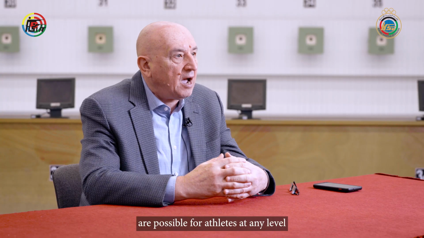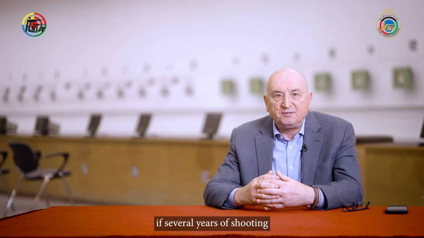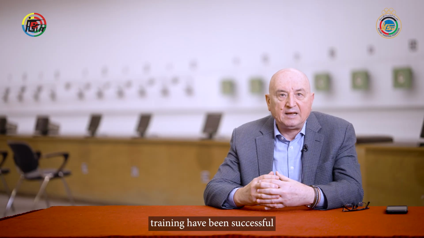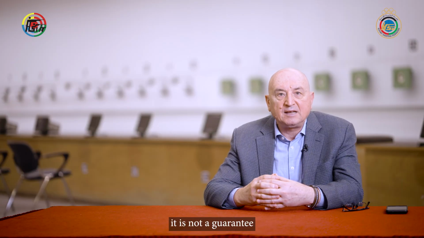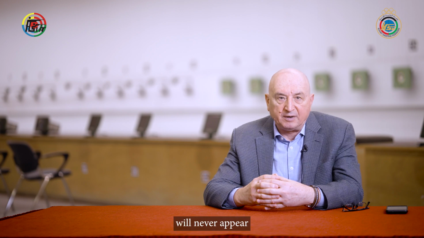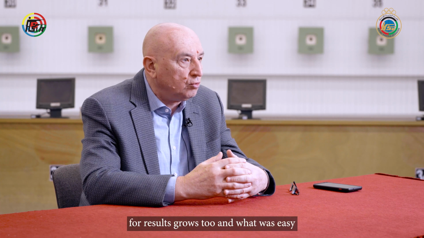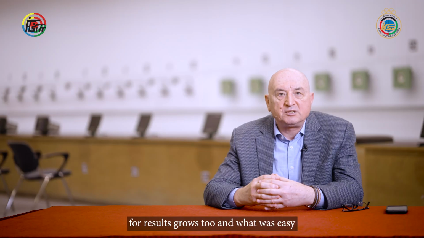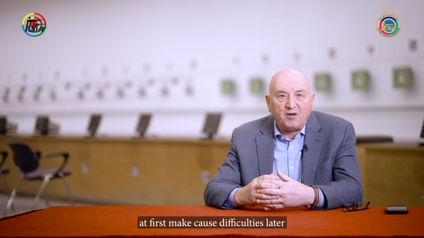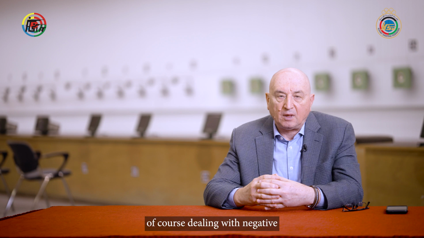These errors are possible for athletes at any level. If several years of shooting training have been successful, it does not guarantee that a negative anticipation of the shot will never appear. With improving skills, the responsibility for the result grows too, and what was easy at first may cause difficulties later.